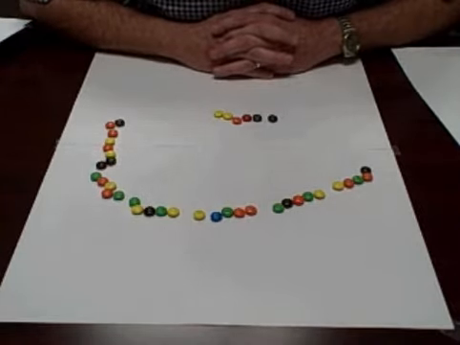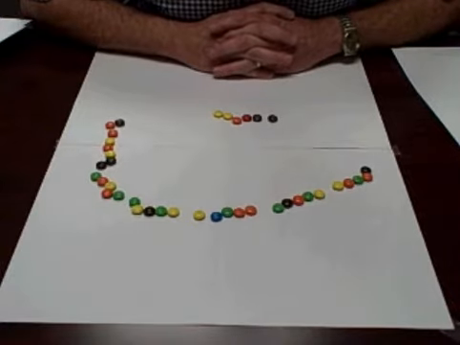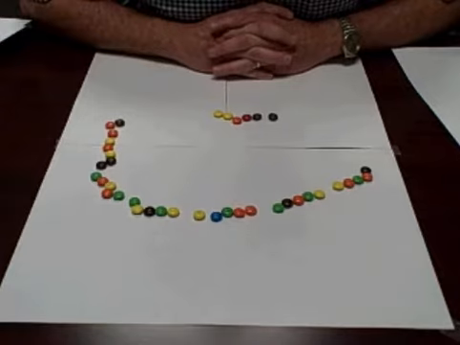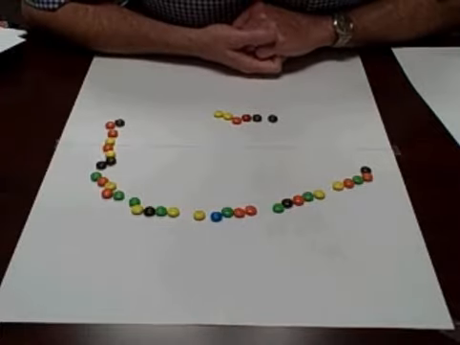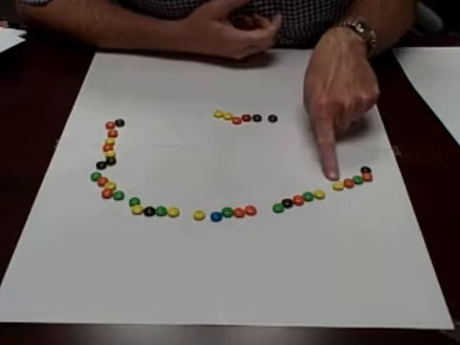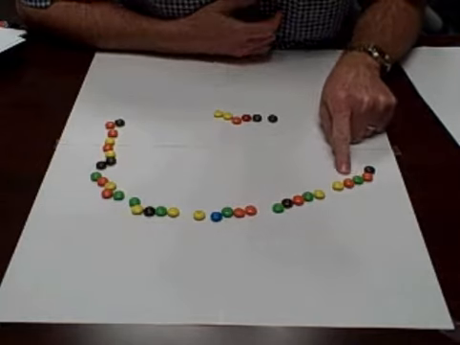This is a common method of sampling, systematic sampling, taking every nth item. The question is, does it produce a random sample? And the answer is, no, it doesn't. Because once I put these in order here, are any of these first 5 ever going to be chosen?